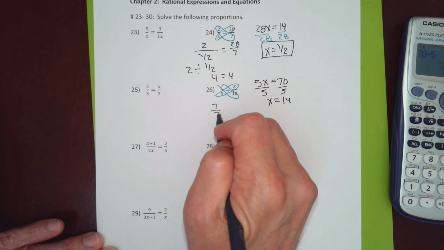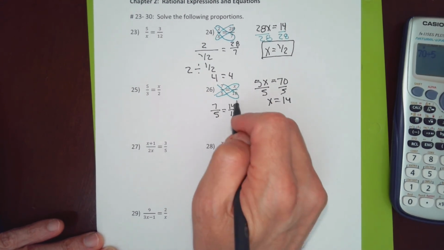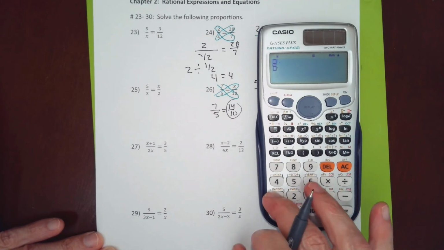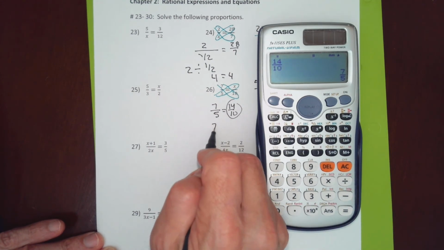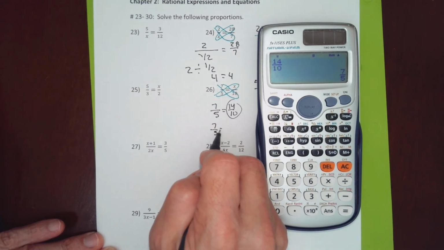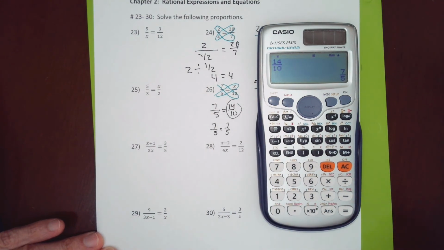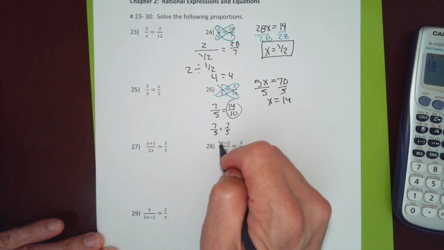But is 7 over 5 equal to 14 over 10? I need to simplify this side, make sure it's that side. I could do that without my calculator. But 14 over 10 reduces to 7/5. This gives me 7/5 equals 7/5. Cross-multiplying won't generate solutions that don't check, so you don't really have to check these problems.